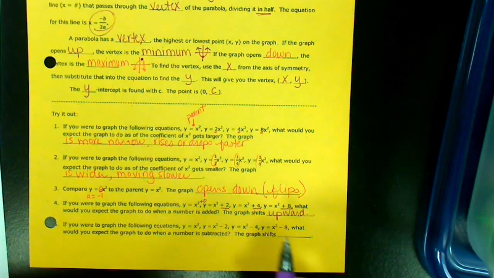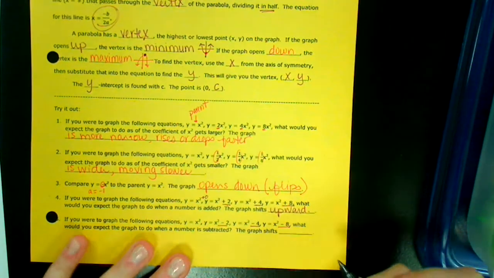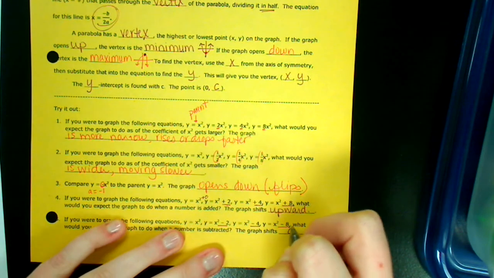Then number 5, what's going to happen when you have a -2, a -4, and a -8? Well, this time your graph shifts down.